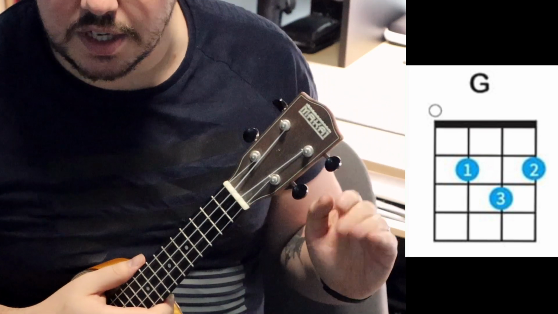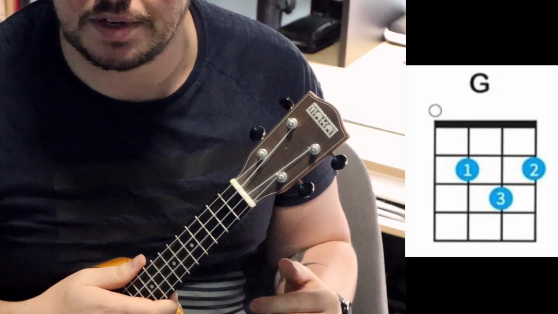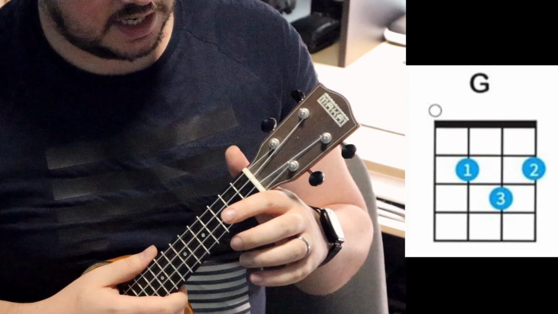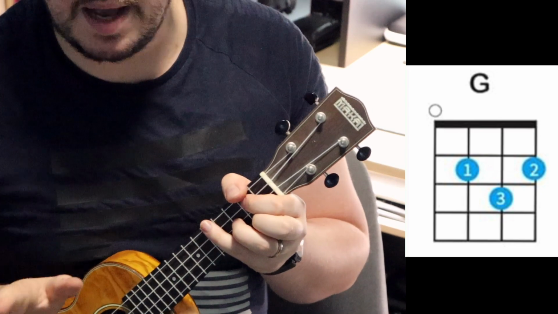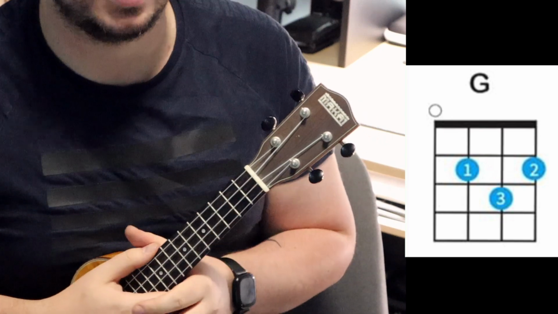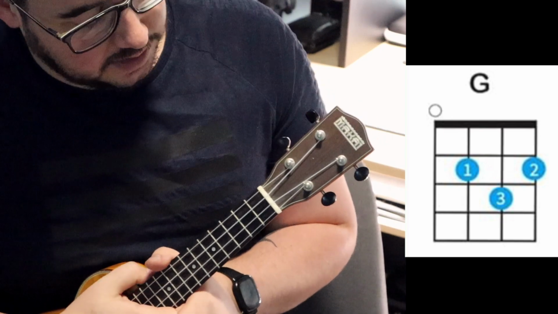So we're going to try it one more time. We're going to break it down, and if you need to pause the video at any point here just to kind of help yourself through it, absolutely do so. This is a really useful chord to have in your chord library. Okay, so one more time.